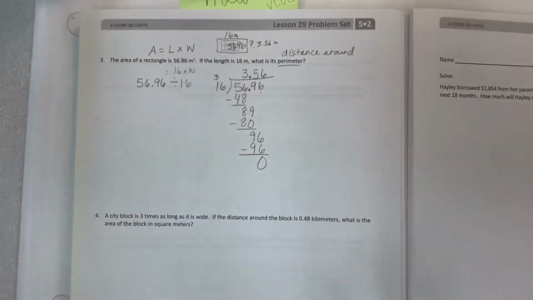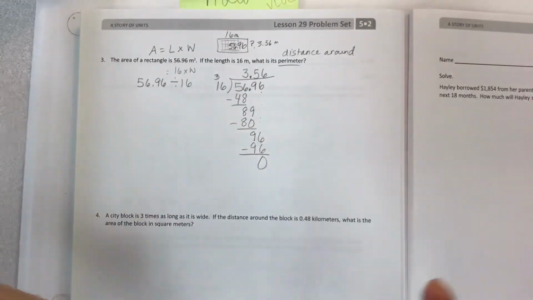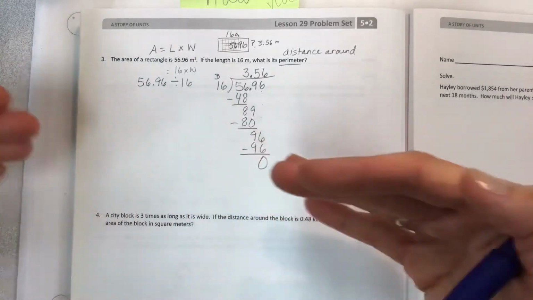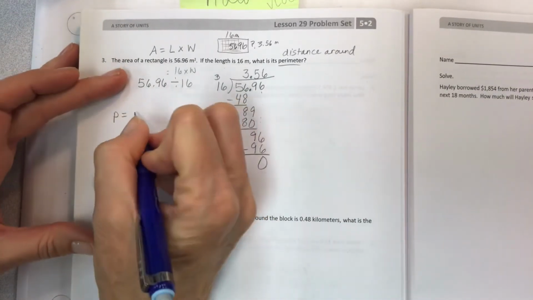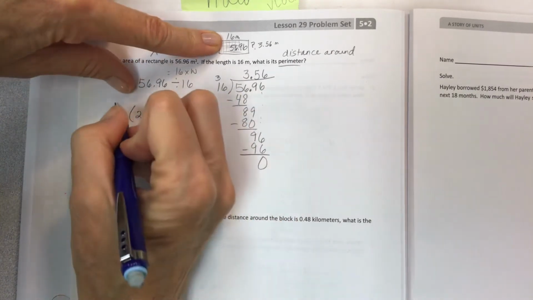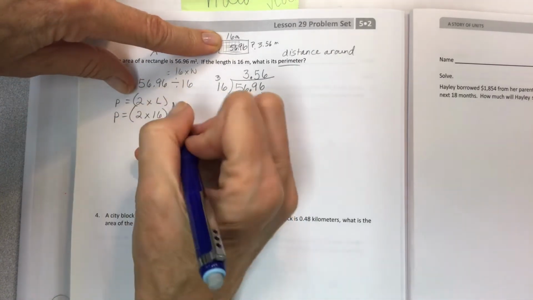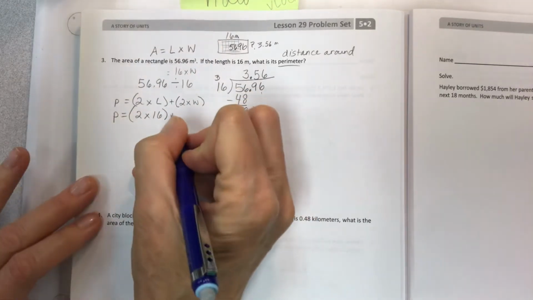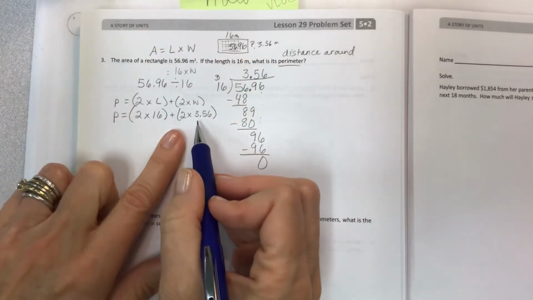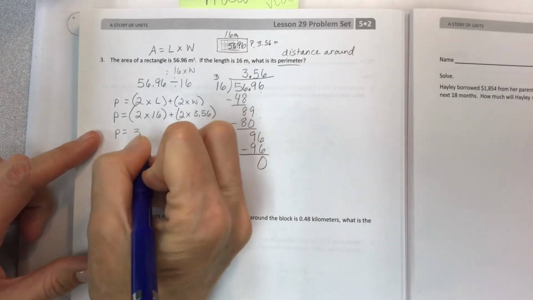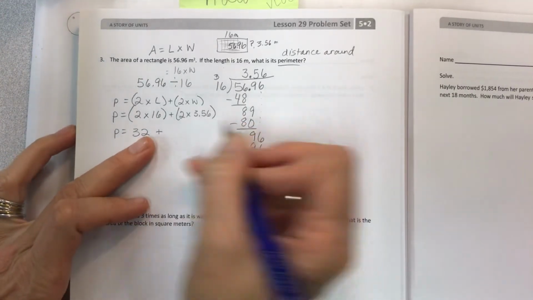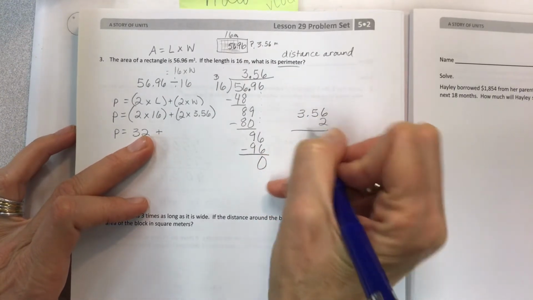So what is perimeter? Well, perimeter is double the length and double the width. A lot of students will just add them up, 1, 2, 3, 4, and you can also do 2 times each number. So if we set up for perimeter and we said 2 times the length, okay, so perimeter is going to be 2 times the length plus 2 times the width. So if we pop in the numbers that we know, then we end up with 2 times 16 for 32 and 2 times 3 and 56 hundredths.